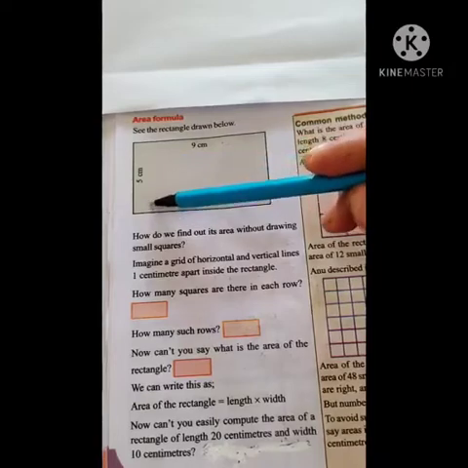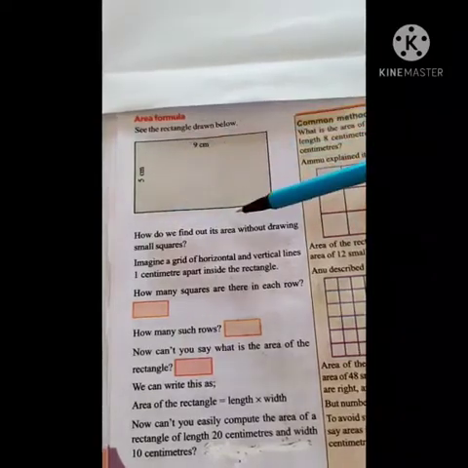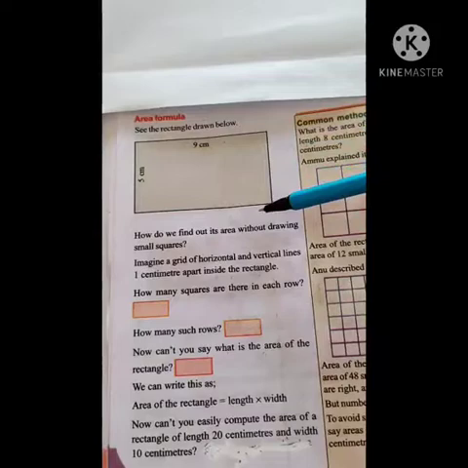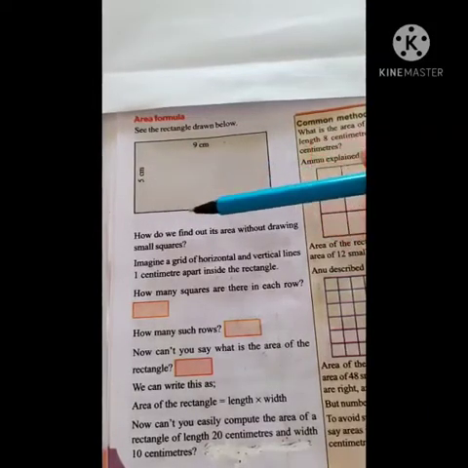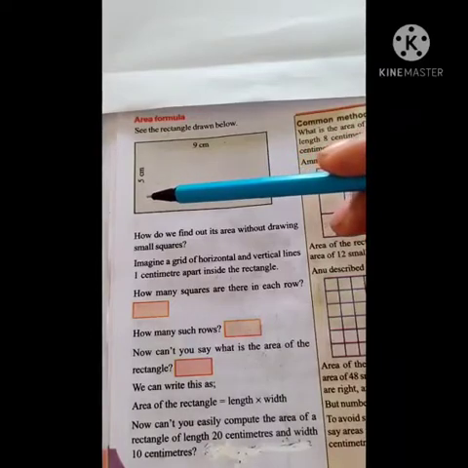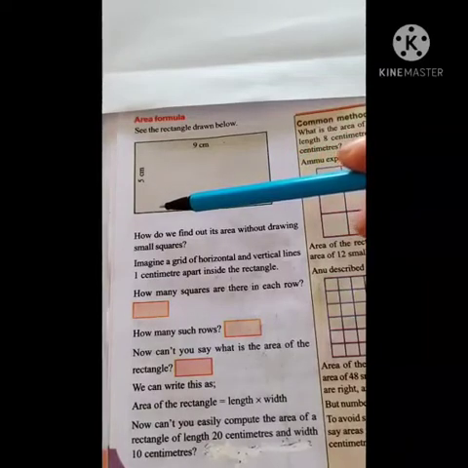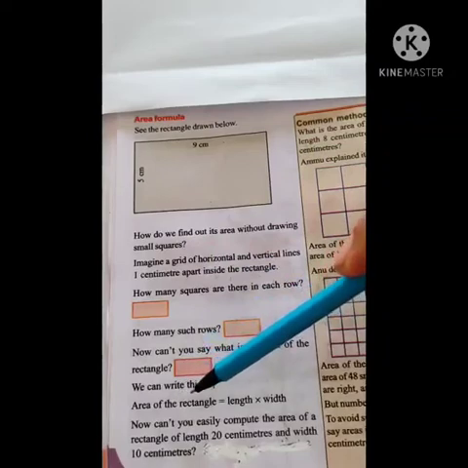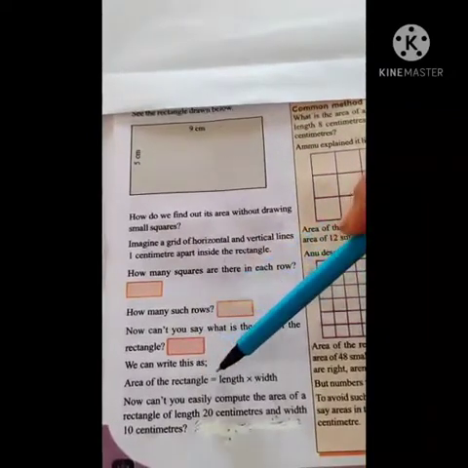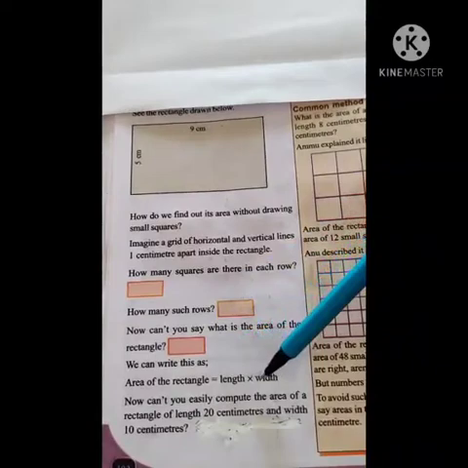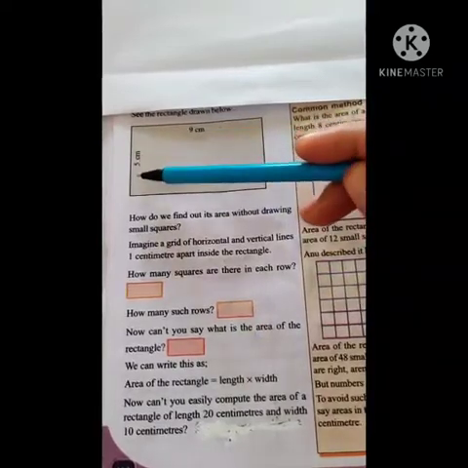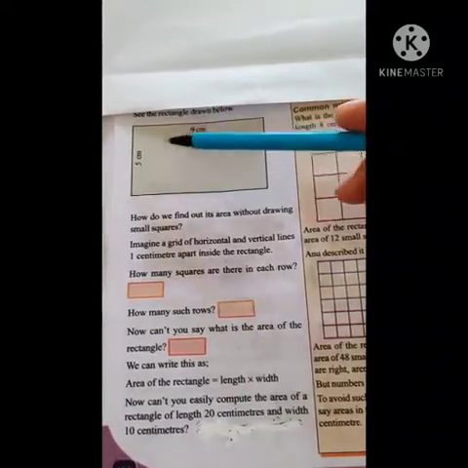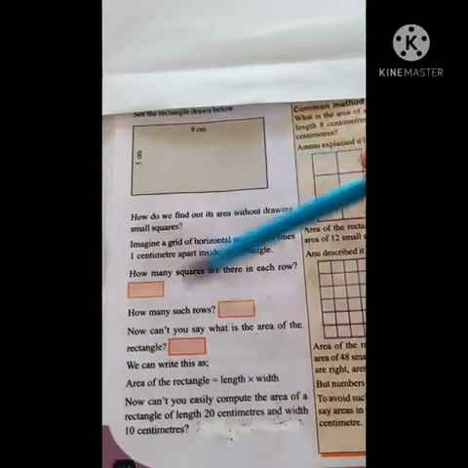Then can you say what is the area of this rectangle? 9 squares in each row, 5 such rows are there. So the area of this rectangle is equal to 9 into 5 equal to 45. So we can write this as area of the rectangle equal to length into width, or length into breadth. Here the length is 9, width is 5. So the area is 9 into 5 equal to 45.